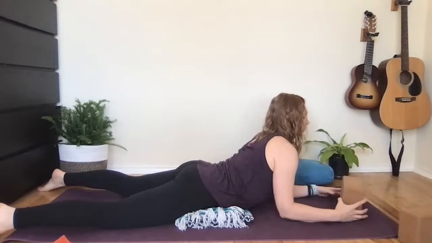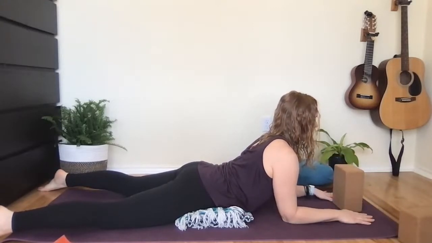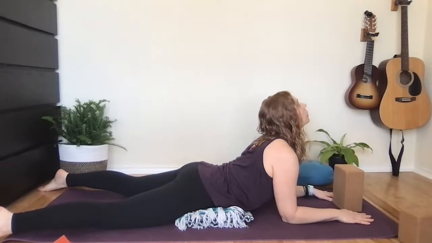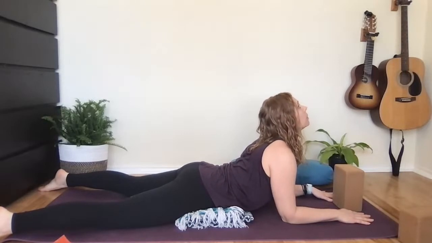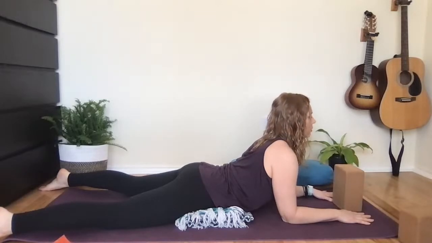So if you have a block nearby, you can keep it there for your head if you'd like. You don't have to. We're going to start with the chin up. So looking up, kind of draw the shoulder blades together on your back, but then relax. Soften the back body. Relax the glutes, the hamstrings, the calves. And bring the chin down, just neutral.